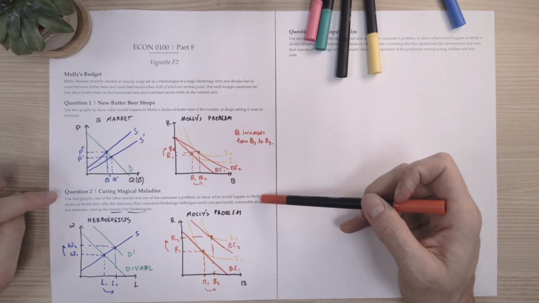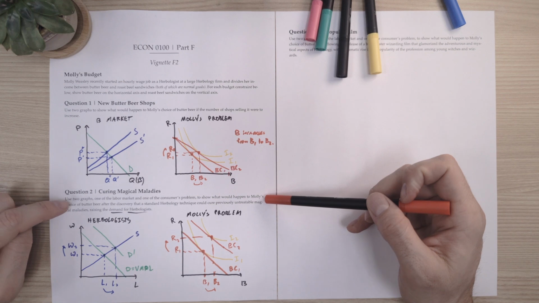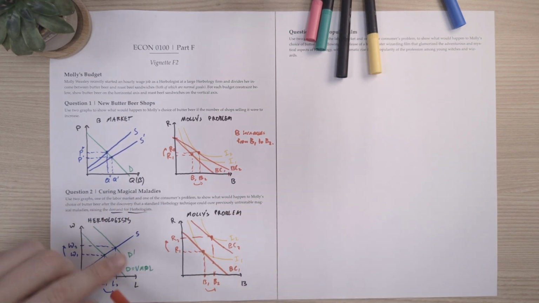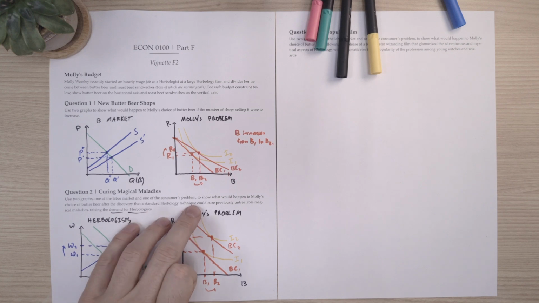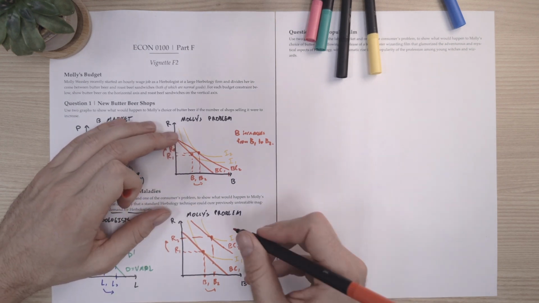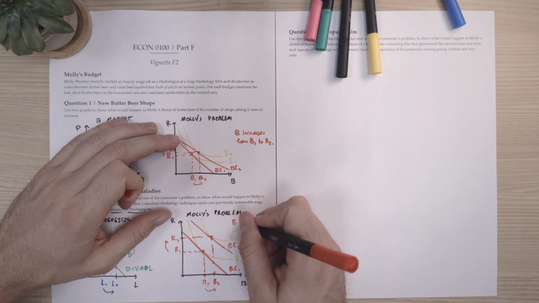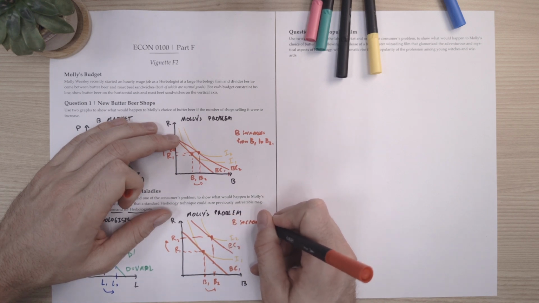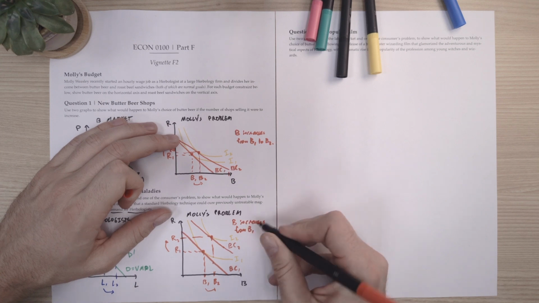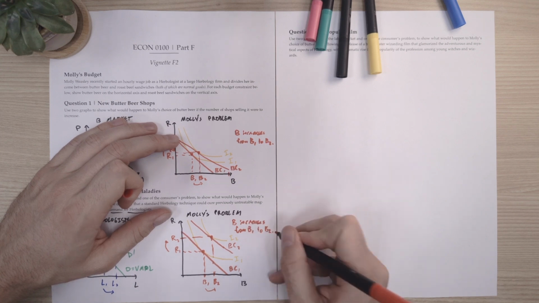And so what's this question asking us for? It's asking us, show what would happen to Molly's choice of butterbeer after the discovery that a standard herbology technique raising the demand for herbologists. So this is, again, B increases from B1 to B2. Nice.